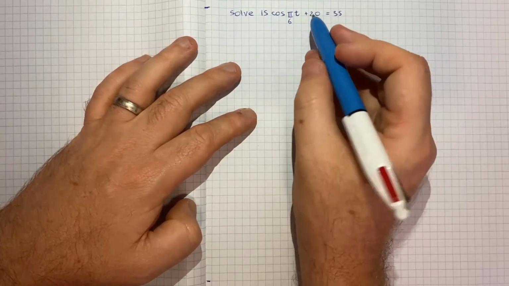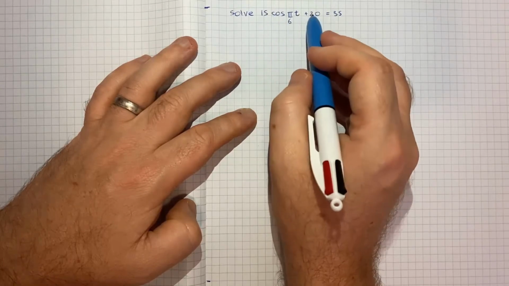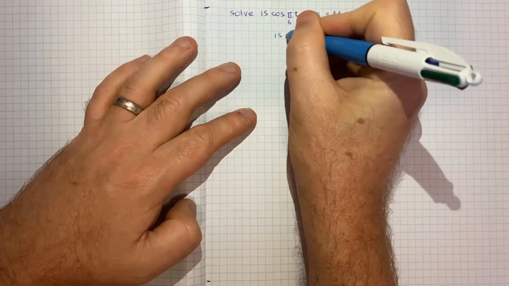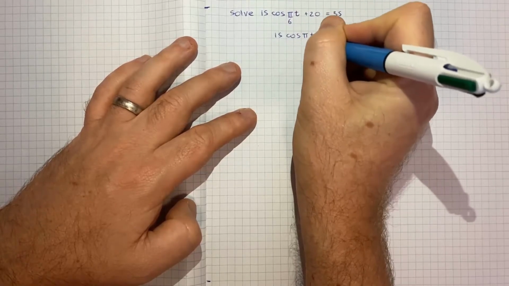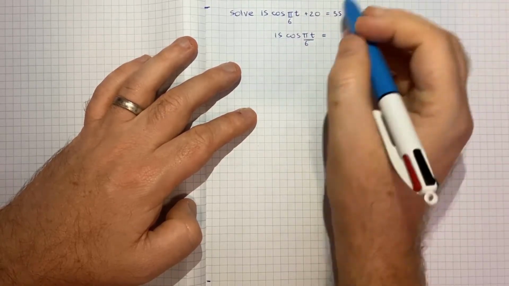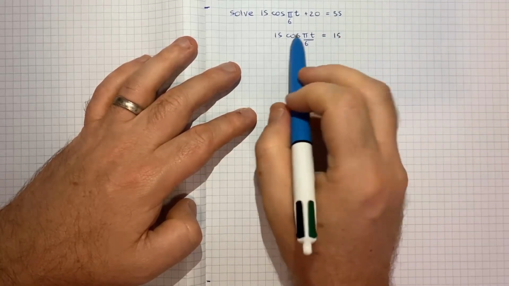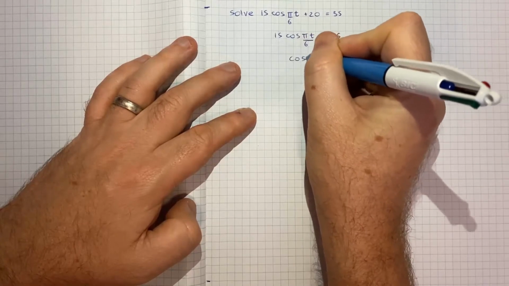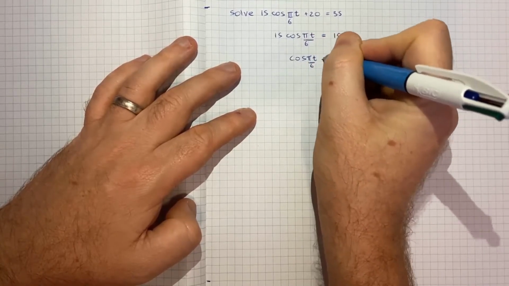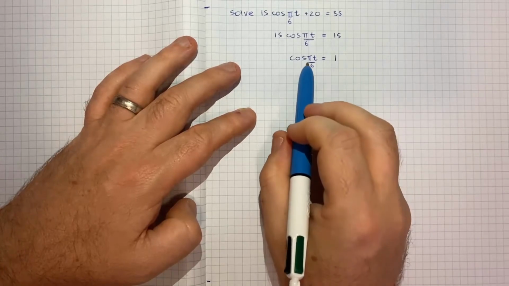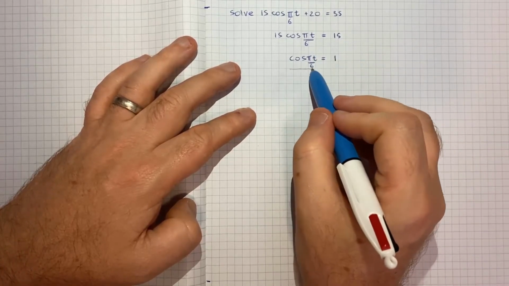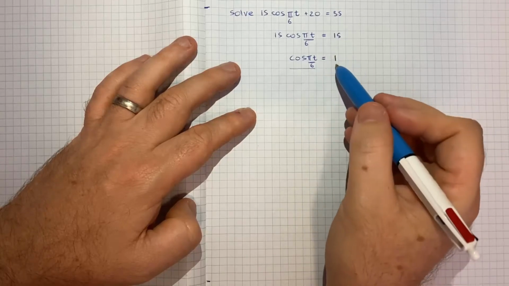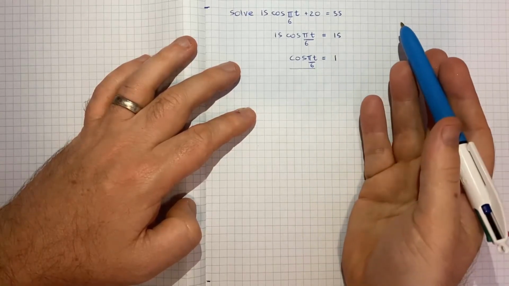If I do a little bit of rearranging, we can subtract the 20. So we'll get 15 cos(πt/6) is equal to 15. And then you can divide each side by 15 so that you'll end up with cos(πt/6) is equal to 1. So really, if we can think about this cos curve and look at the points where it intersects with 1, then we'll be able to answer this question.